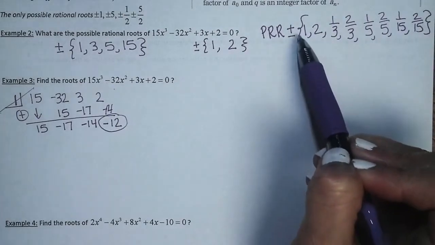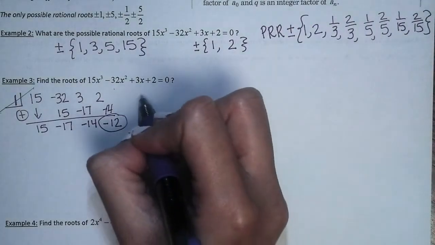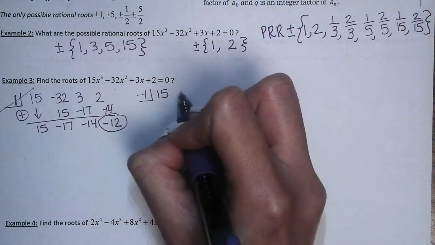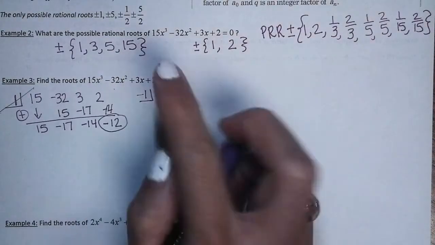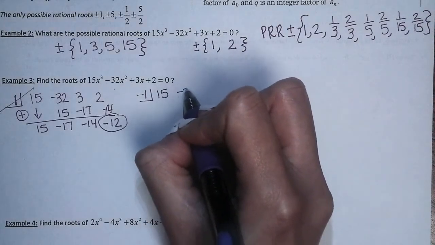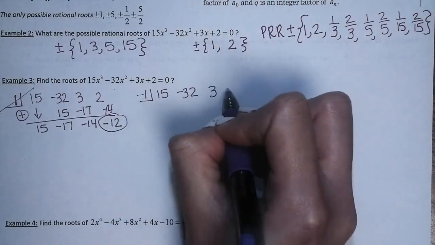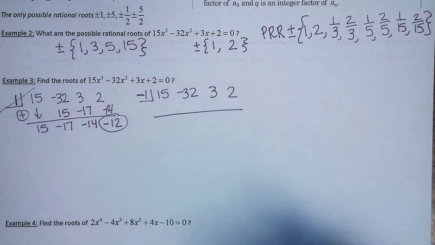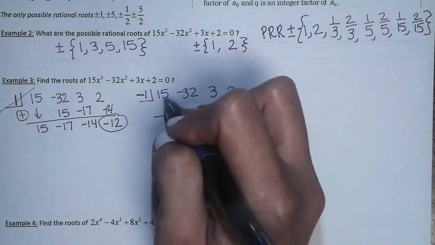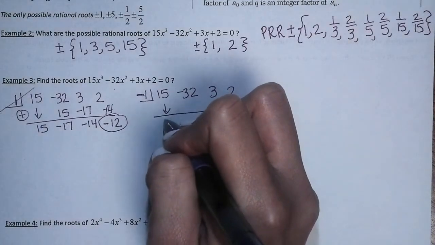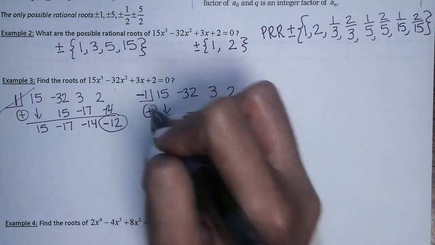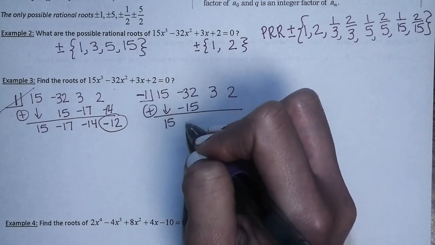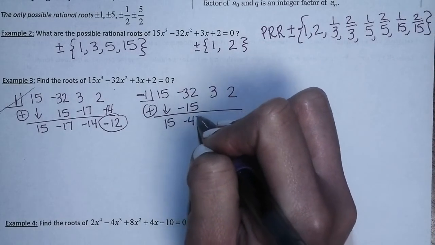What I do is start with the smallest numbers, 1. And then try negative 1, because sometimes that will work. So let's try negative 1 and see if this works. Let's divide the polynomial, 15, negative 32, 3, and 2, synthetically by negative 1 this time and see if negative 1 is a root. I'm going to be adding here. 15 times negative 1 is negative 15. And if I add that, that's negative 47.